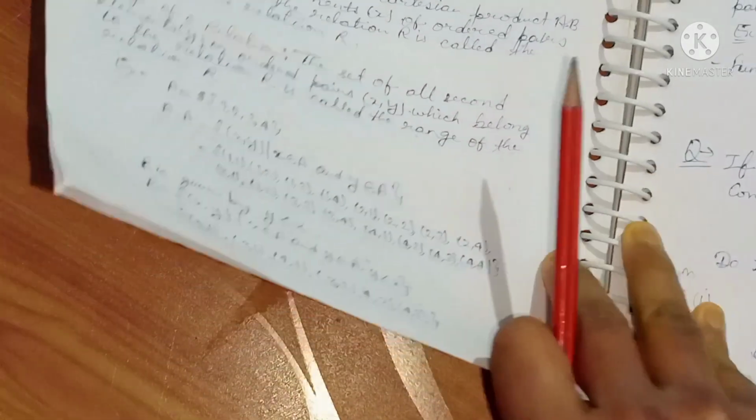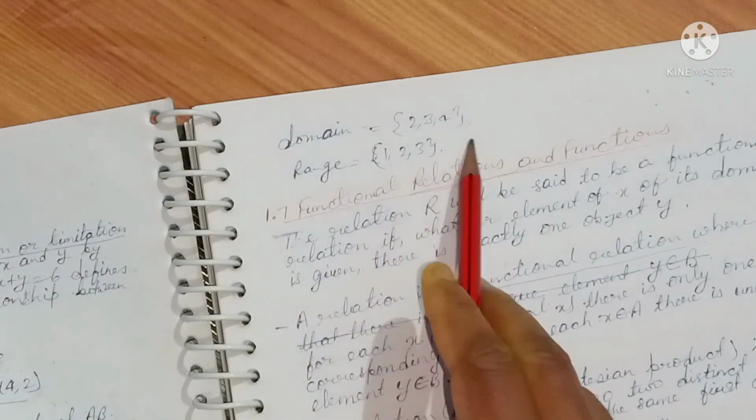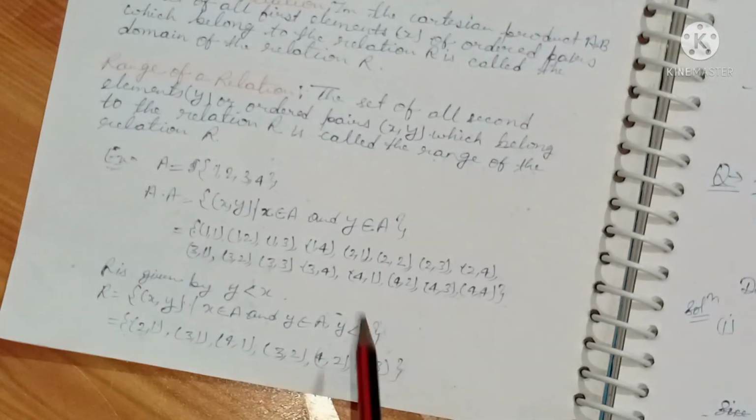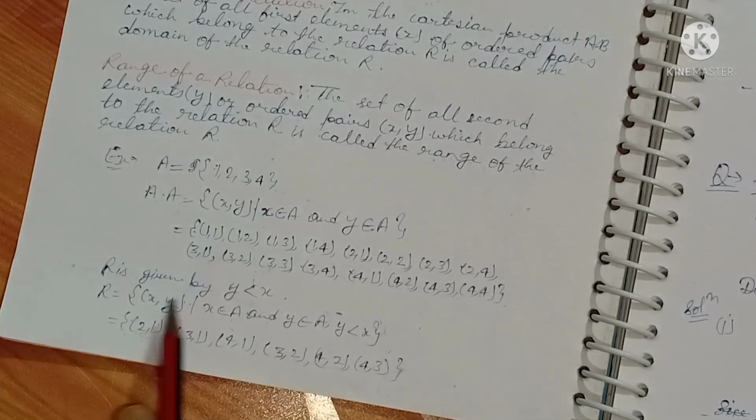So it means the domain will be 2, 3, 4. Now you can see here the domain is the set {2, 3, 4}. In the same way, the range will be the second elements of the ordered pairs. Now you can see here the second elements are 1, 1, 2, 3.